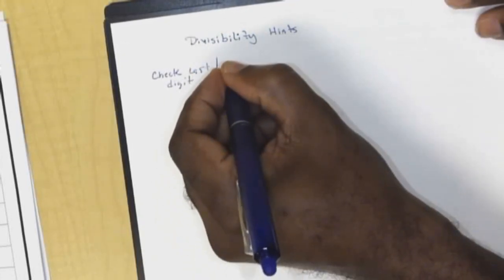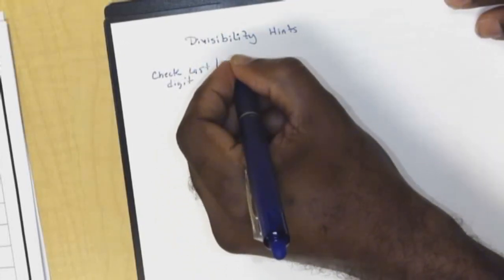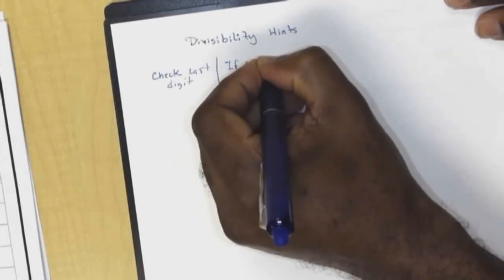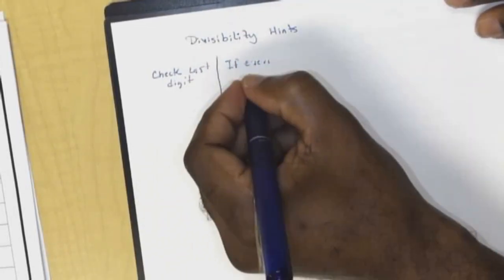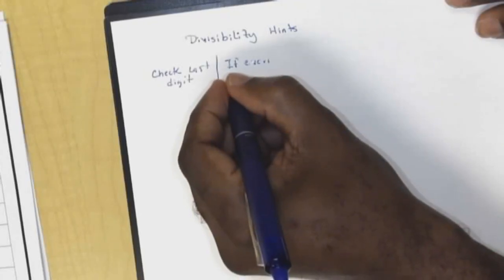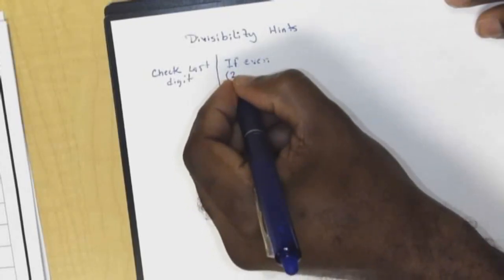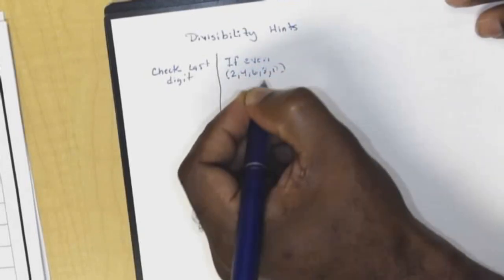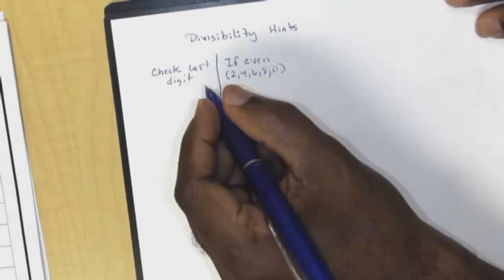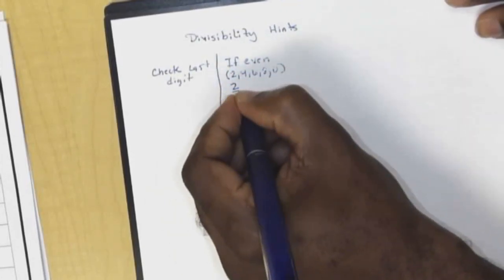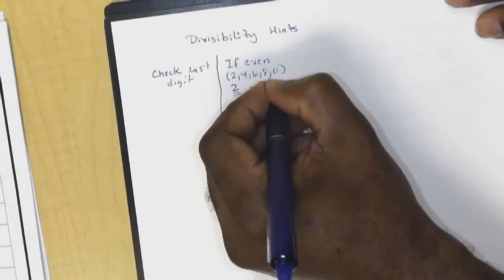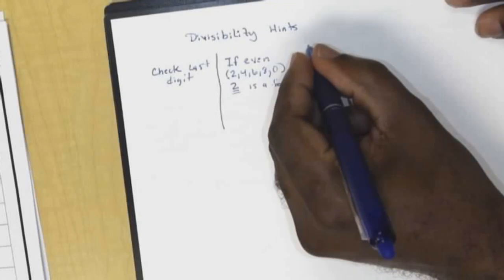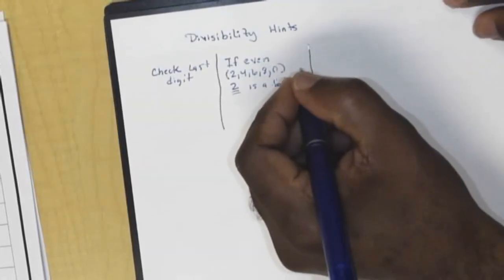If the last digit is even, what do I mean by even? What's the even number? What we got? Yeah. If it's even, you got 2, 4, 6, 8, and even 0. If your last digit is even, then 2 is a factor. All right. Let me show you what I mean by that. Let's take the number 76.